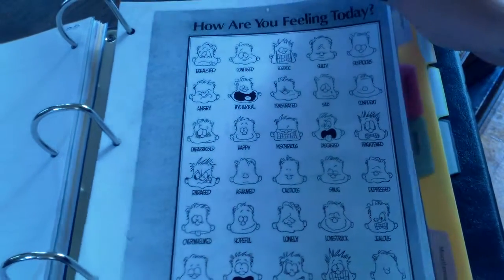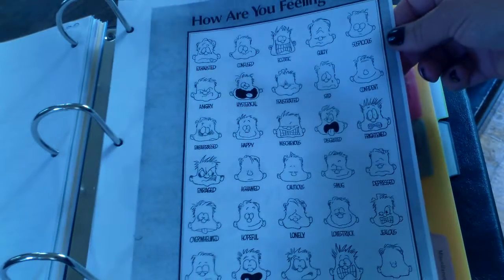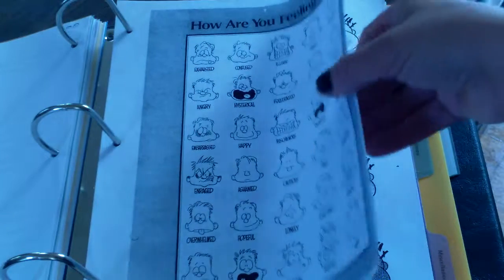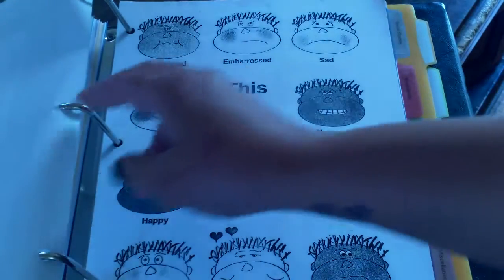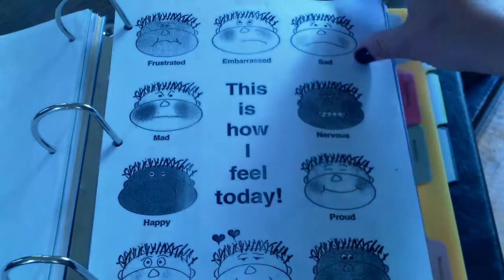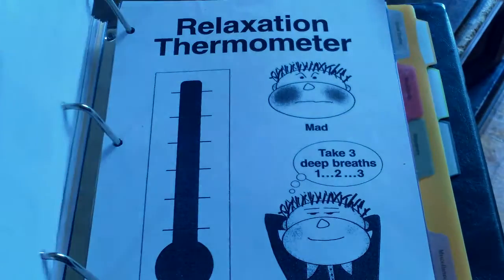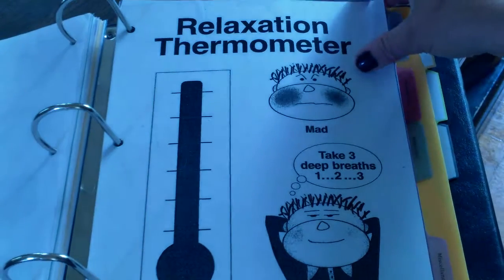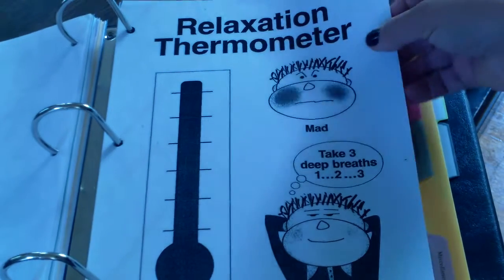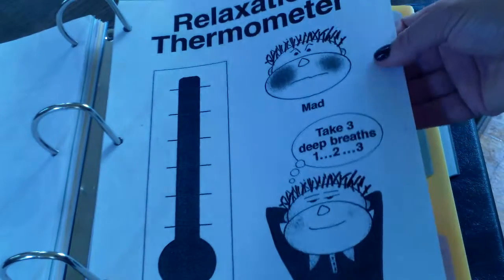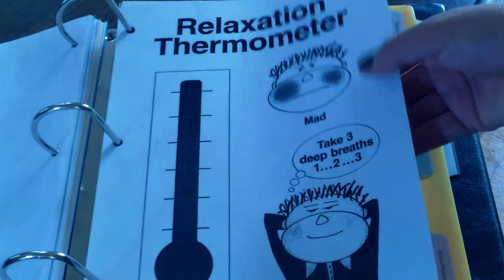How are you feeling today, with faces to help children identify their emotions. This is another How I Feel Today picture chart. This is a relaxation thermometer. It's another visualization chart to help children tone down their emotions.